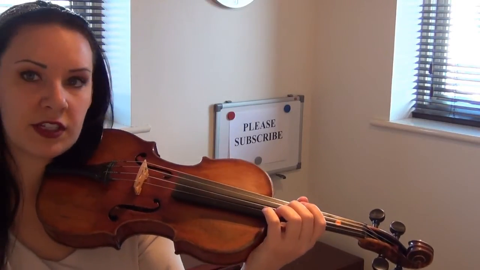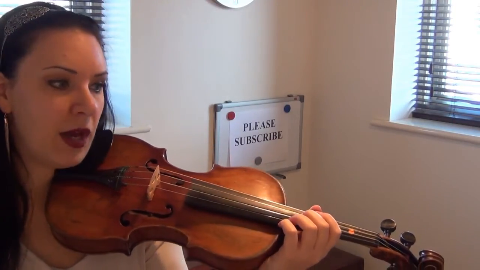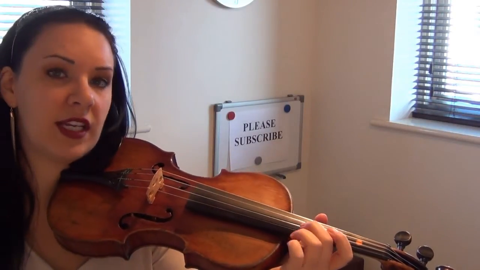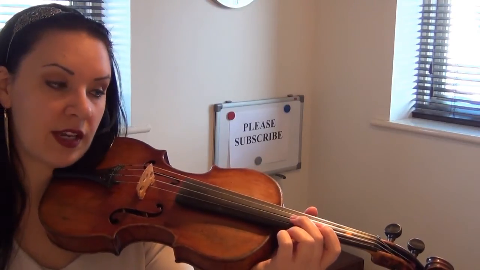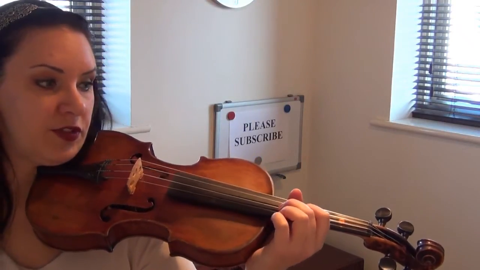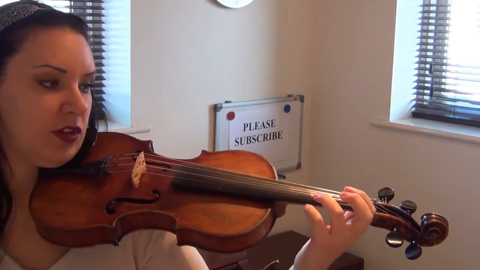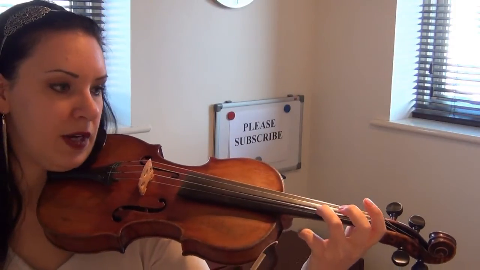I mean, you're not going to get rid of the sliding 100%, it's just part of the violin, and especially with a piece like this, actually sliding into positions does sound quite nice. So that's the first place that I would move into third position, on the first D of that bar.